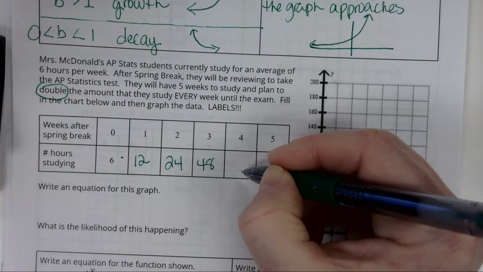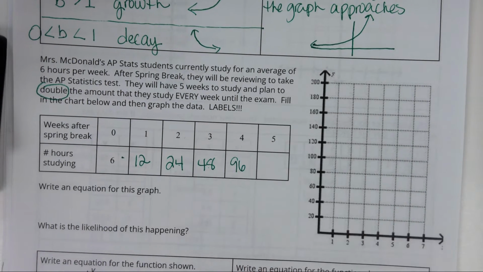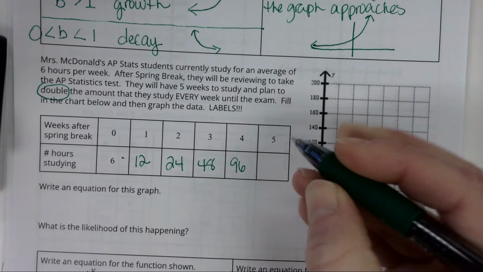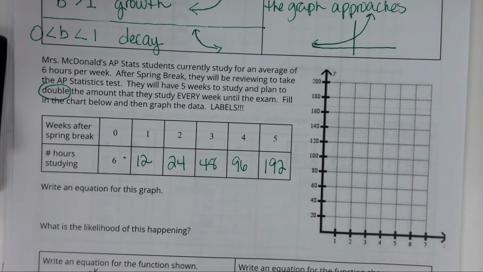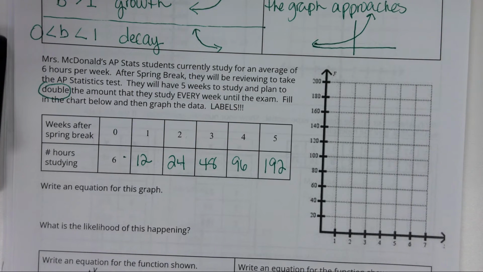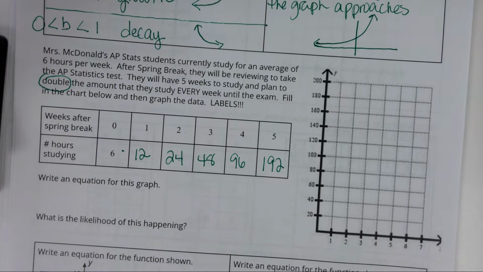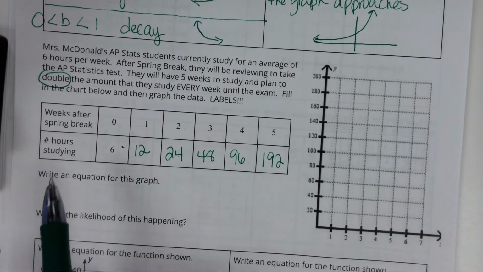Double 48. And then, 192. Okay. It's more than 190. Okay, so what we're going to get to, Shane, we're going to do some calculations, and we're going to see, is this maybe a good plan, or are they not really thinking about what's going to happen after 5 weeks, if it's feasible. So here's how we plot it.